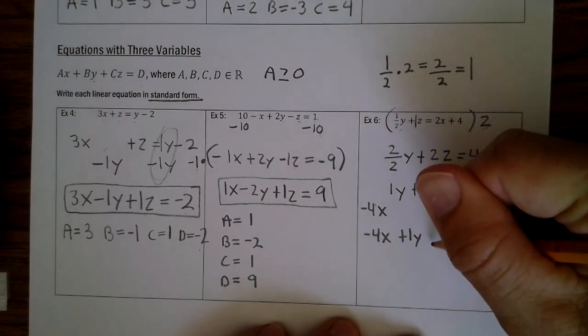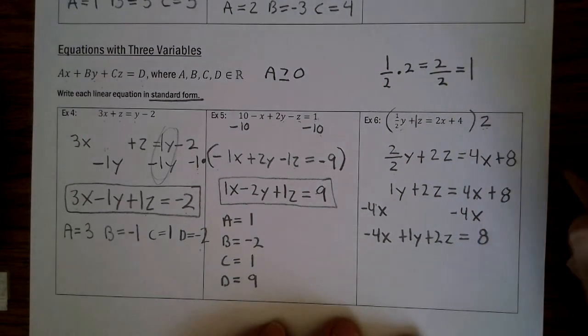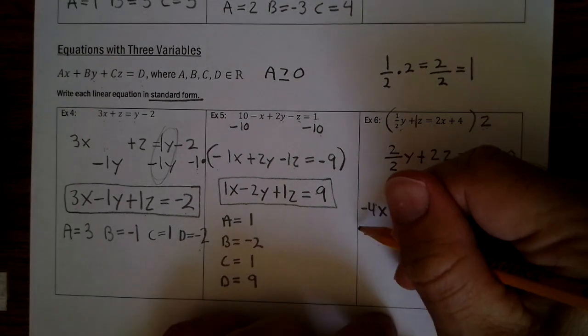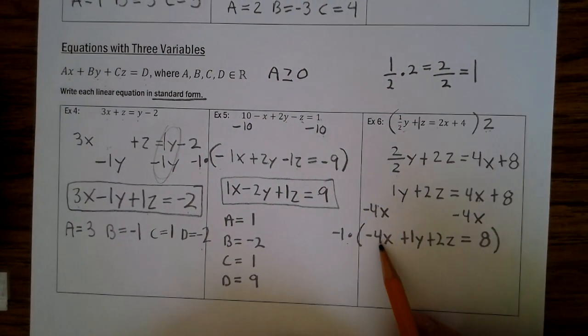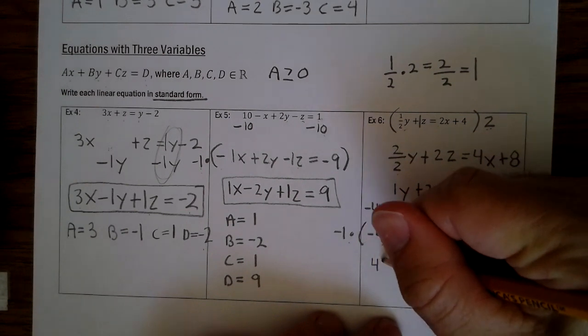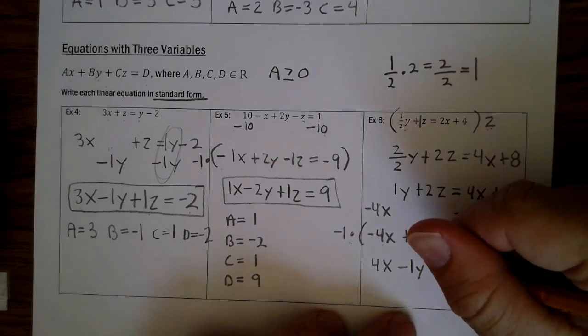Again, a can't be negative, so we're going to multiply everything by negative 1. So negative 1 times negative 4 is a positive 4x. Negative 1 times 1 is a negative 1y. Negative 1 times 2 is a negative 2z. And negative 1 times 8 is a negative 8. We now have it in standard form.